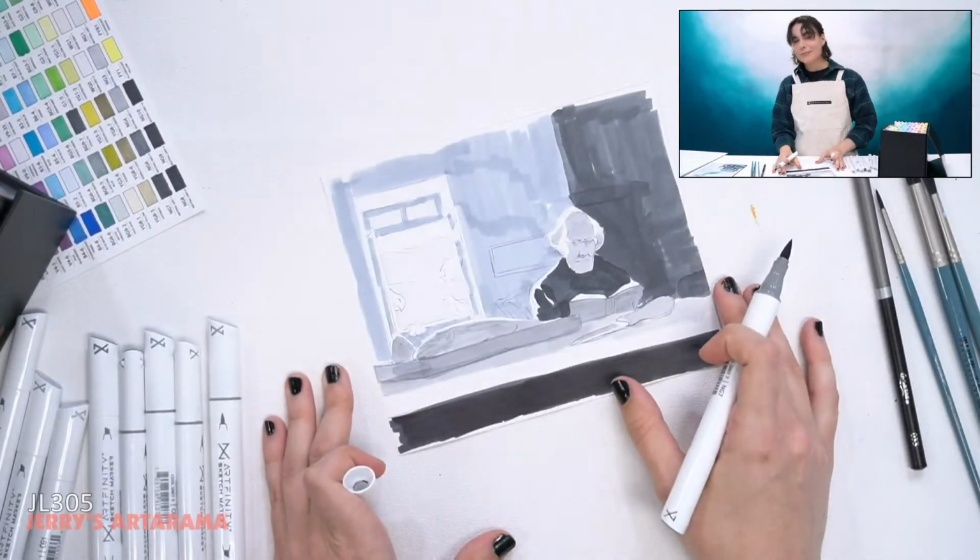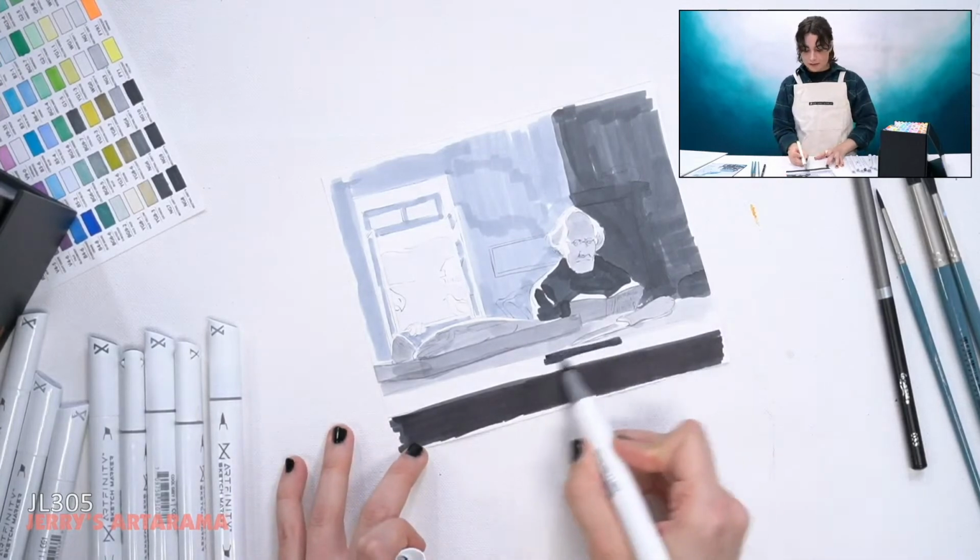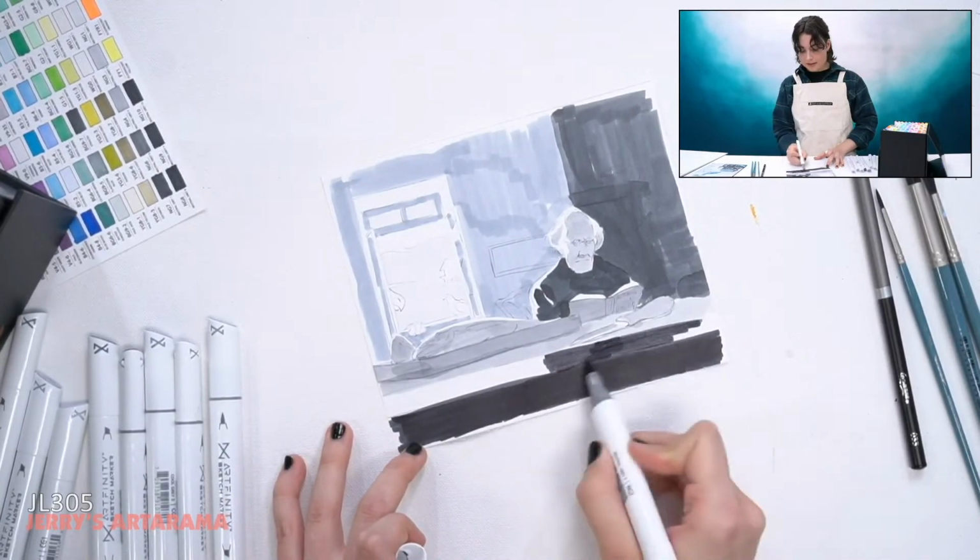We just had something fall down. I'm not sure what it was. Some batteries. Whoop. So apologies for the batteries that just fell from the table.